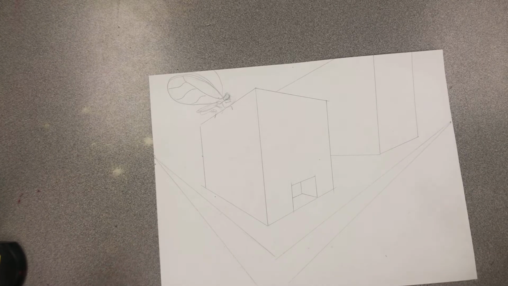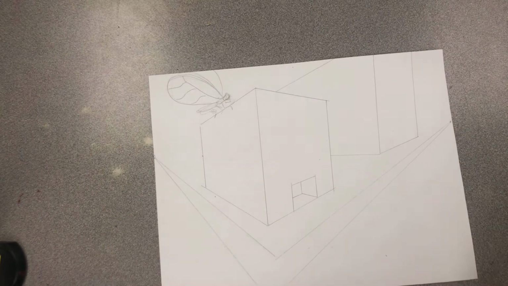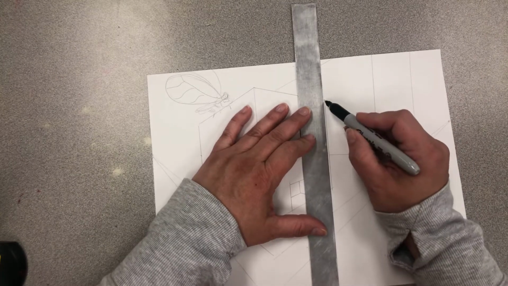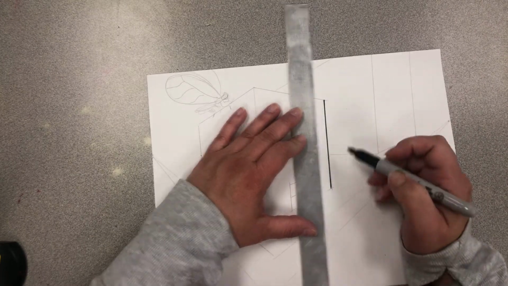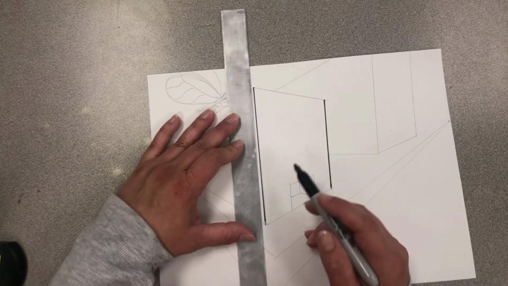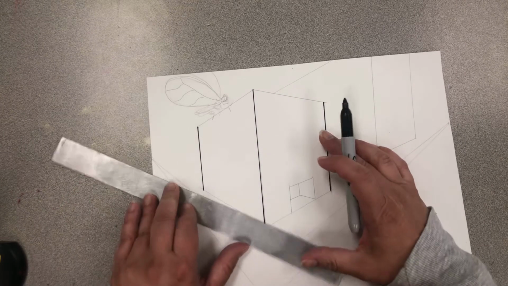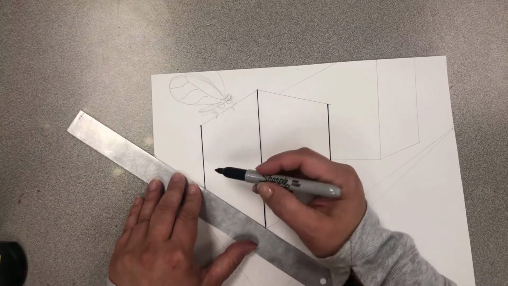Now today, if you do finish your drawing, if you want to move to the Sharpie or black marker, I'm using Sharpie because next week I am going to watercolor mine. But if you are not watercoloring, it doesn't matter if you use a Sharpie or even a black colored pencil.